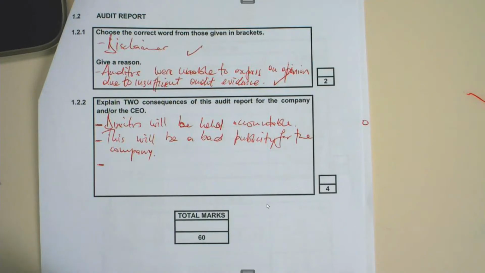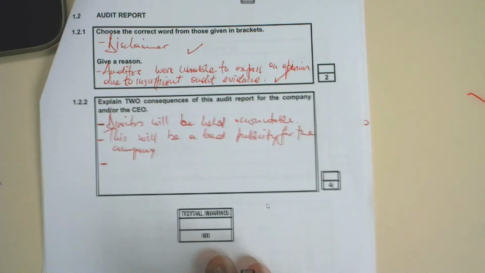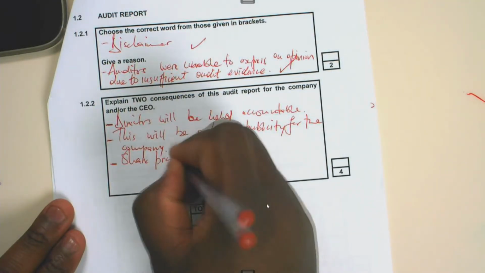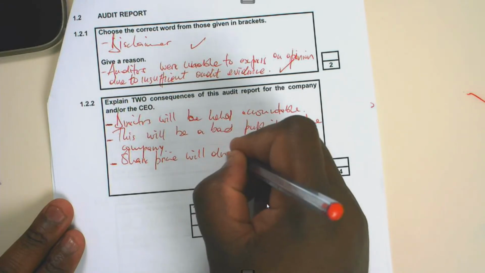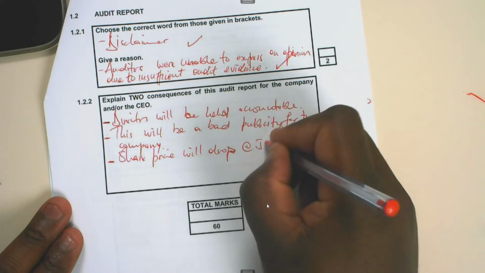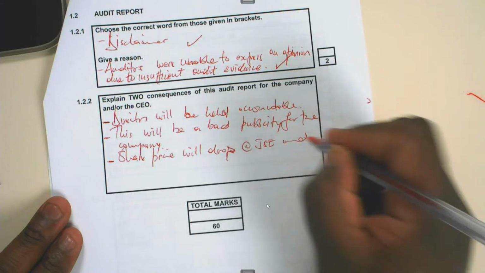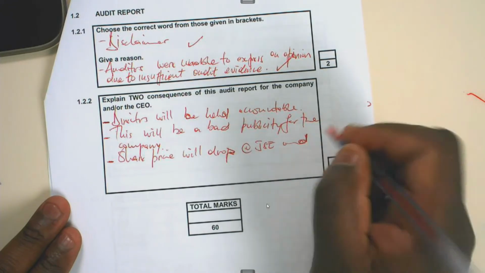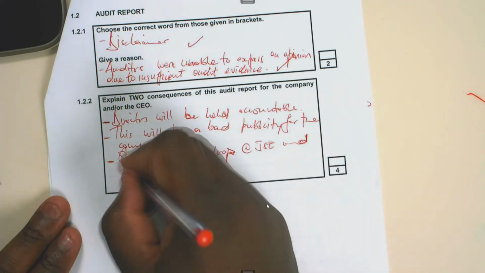And then one other consequence would be that this would drop the share price at the JSE, and this would also affect the demand of shares from the public.